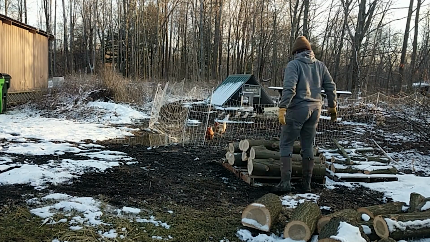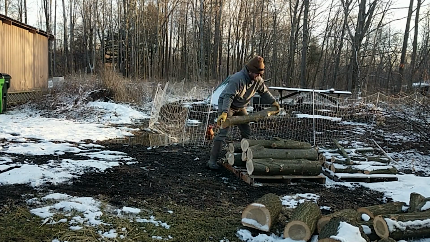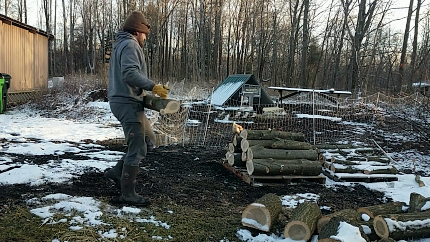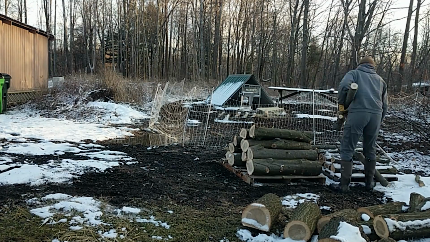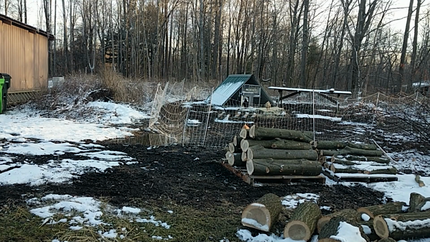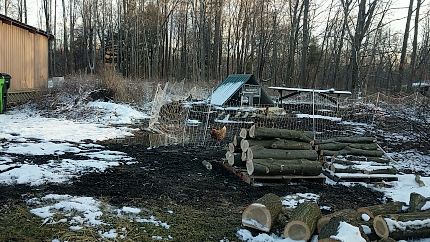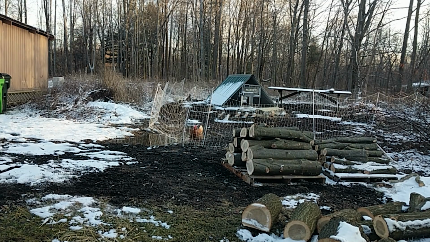We're going to probably inoculate the logs in the next couple weeks, so I'm just going to keep them outside. I may put a tarp over them. Right now it's still cold enough and we're going to get quite a bit of rain, so I'm not really concerned about them drying out. I'm just going to show you where I'm putting them, at least for now until we inoculate them.